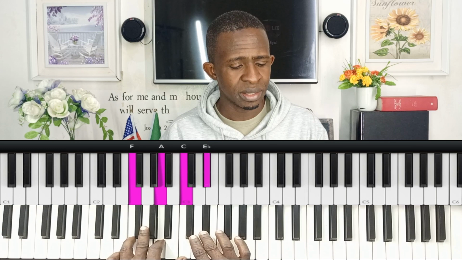So from here, I'm now on the 4. How I connected the 4 to the 5, I just did a 2-5-1. It's just very simple. The 2 of B flat is C minor. The 5 of B flat is F dominant, back to B flat major.